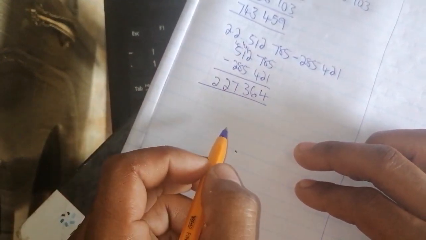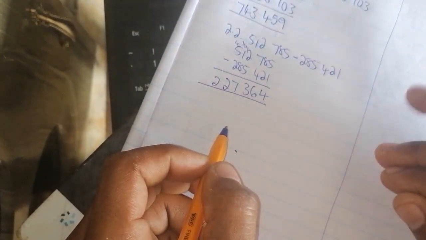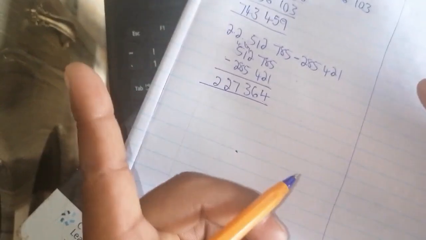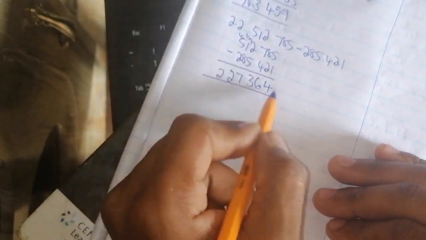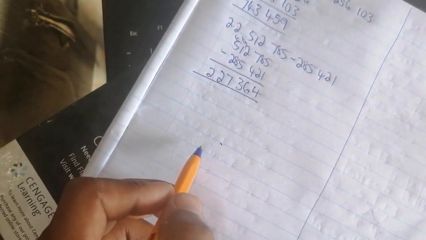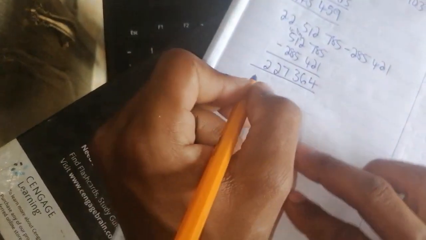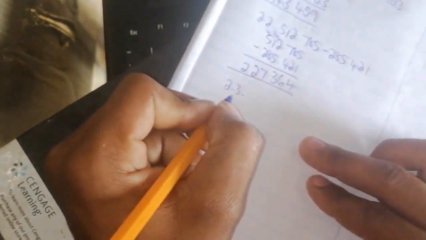So let's just ensure this is correct. 12 minus 5: counting 6, 7, 8, 9, 10, 11, 12. Yes, we are correct. So this becomes the answer for 2.2, and 2 marks are also provided for this. Let's go to 2.3.